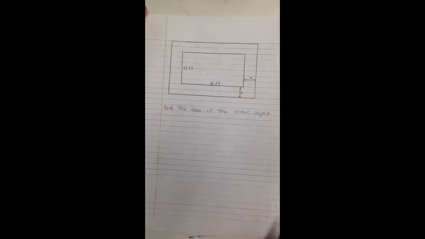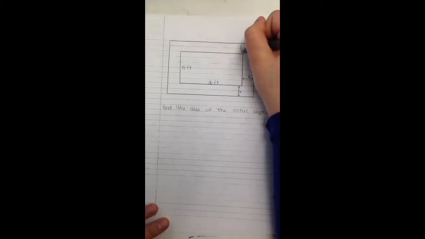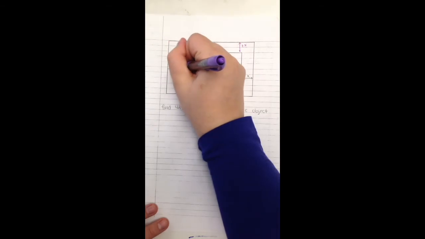Okay, turn to the next page. So let's talk about this area problem. This is actually real world example 3 on page 449 in your textbooks. It says, find the area of the entire object. In our textbook, it is a swimming pool. We can just do a swimming pool, that's fine. So if I want to find that, I know that this is also plus x, and so is this one.